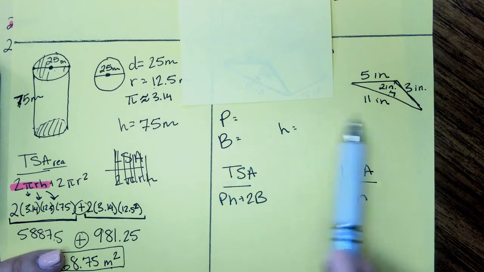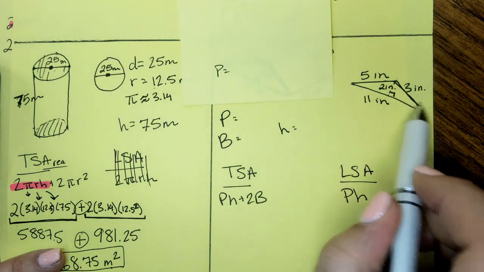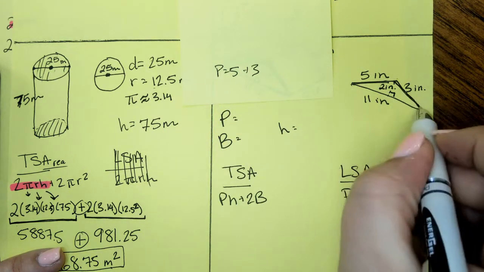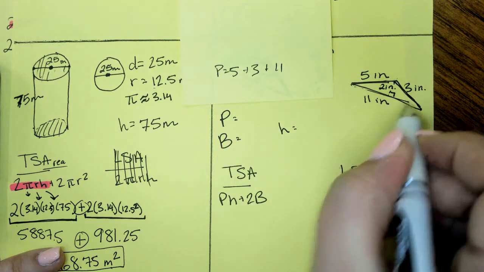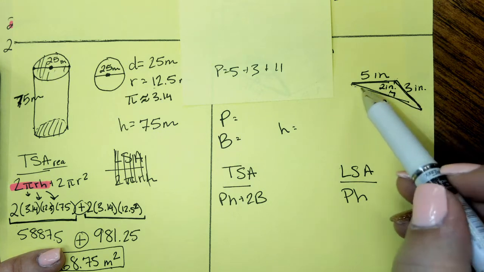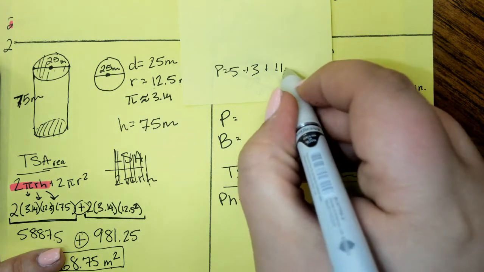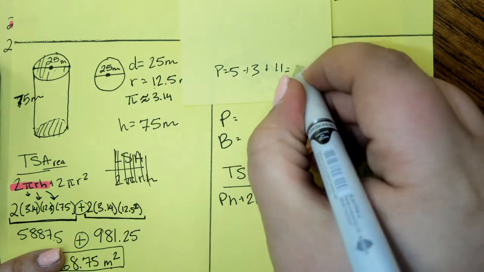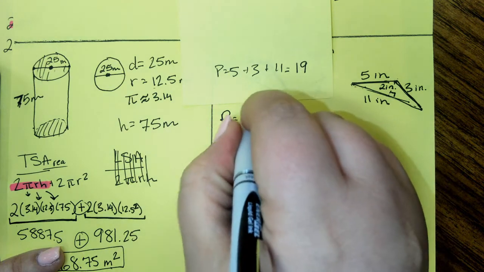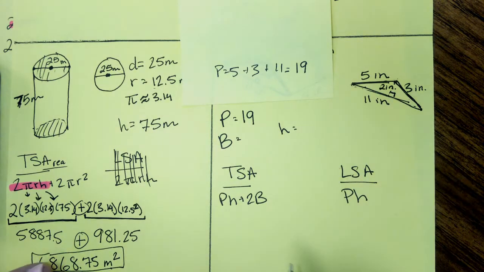Capital P is the perimeter of this. To find the perimeter of that shape, you add all of the sides. 5 plus 3 plus 11. Note we're not adding the 2 because the 2 is on the inside and perimeter goes around the rim of the shape. 5 plus 3 plus 11. 8 plus 11 is 19. So the perimeter of the base is 19 units long. Our units are inches. You could say 19 inches.